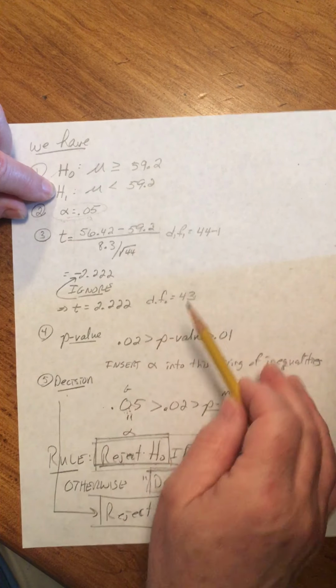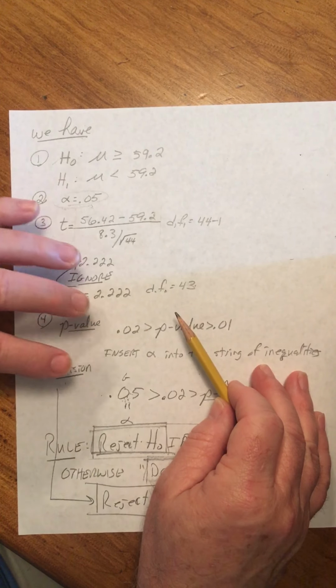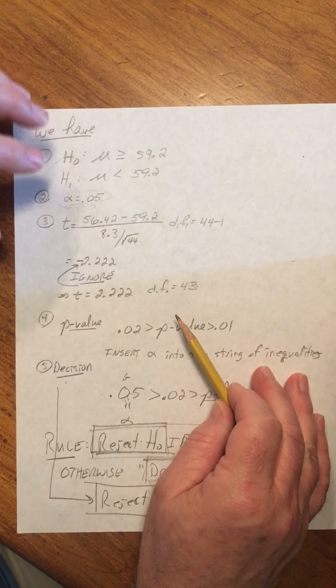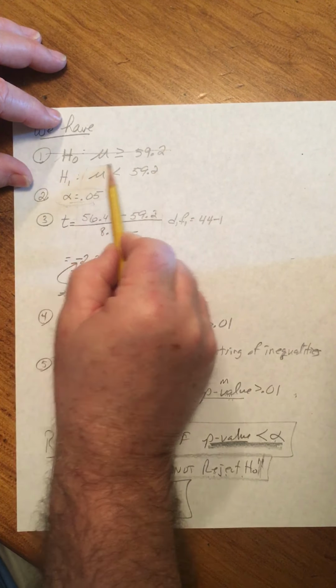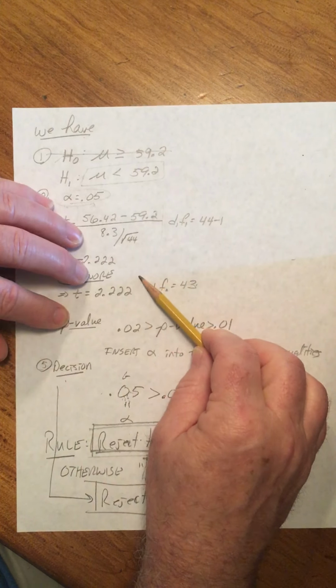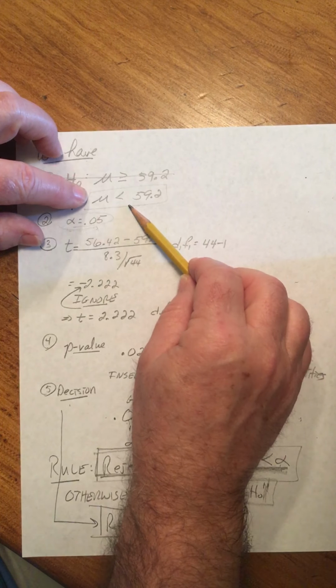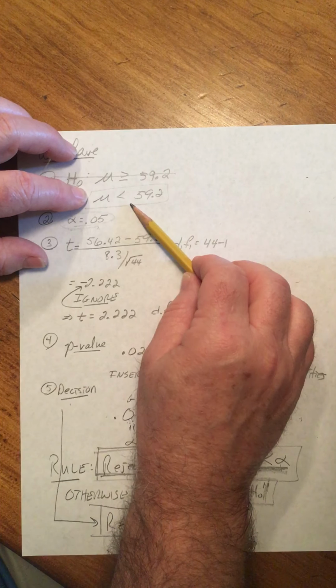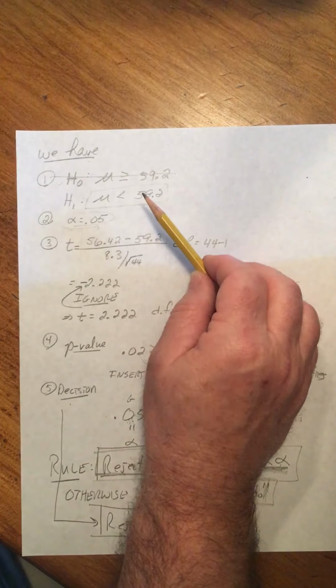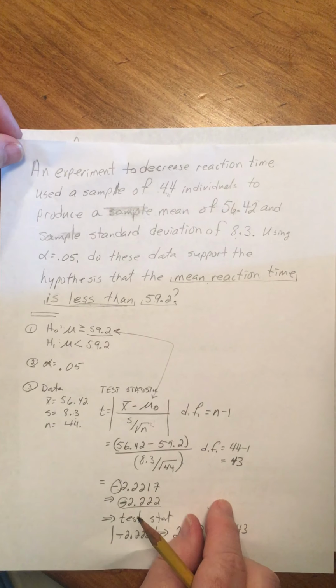That means that based upon these data we would reject the null hypothesis in favor of the alternate. These data support the alternate hypothesis. These data support what the researcher was trying to establish. Remember where this problem came from was this reaction time problem.